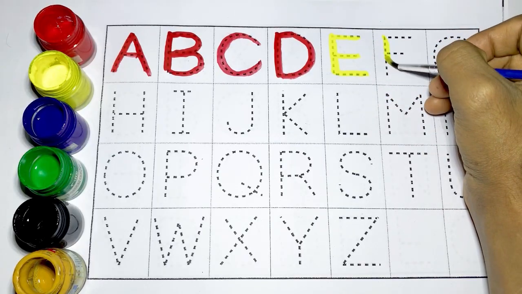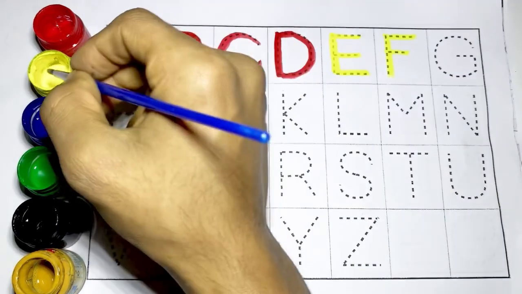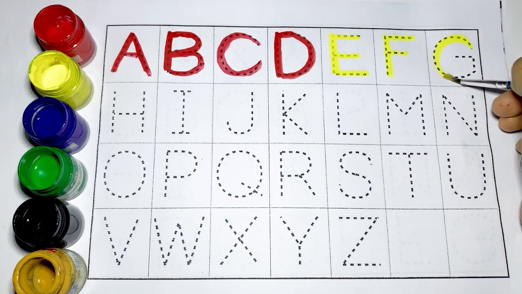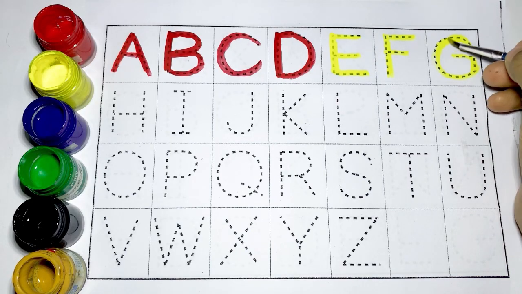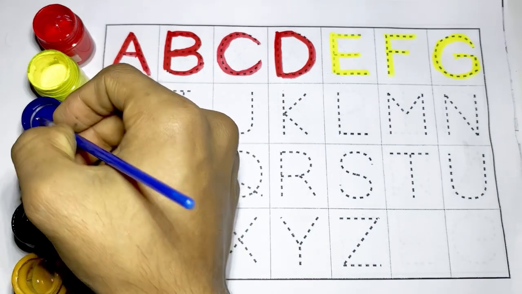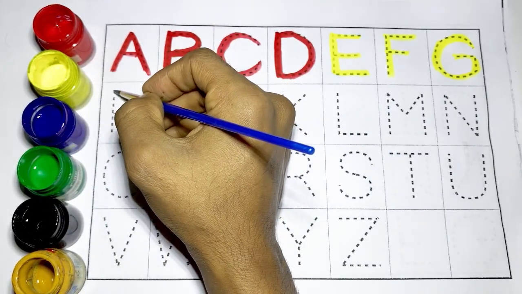F. F for fish, F for fan. Kids, now G. G for God, G for grapes, and again use yellow color. Kids, now H. H for hand, H for helicopter, and use blue color.